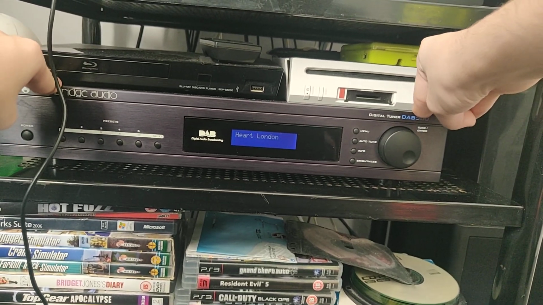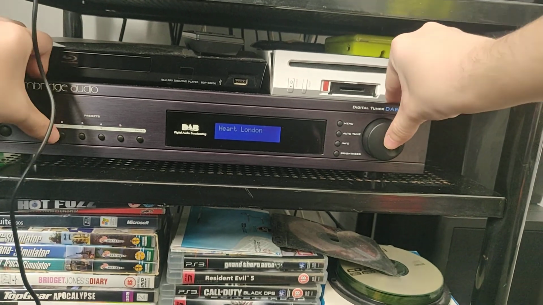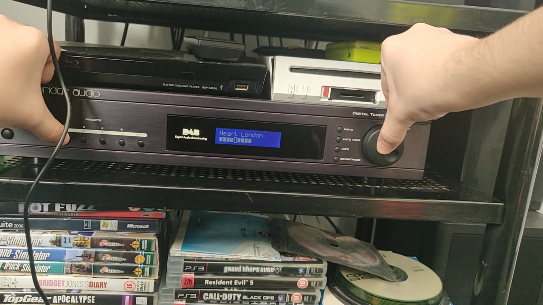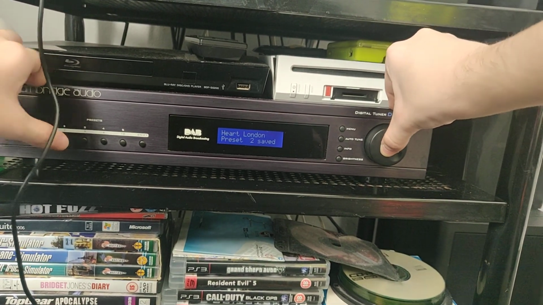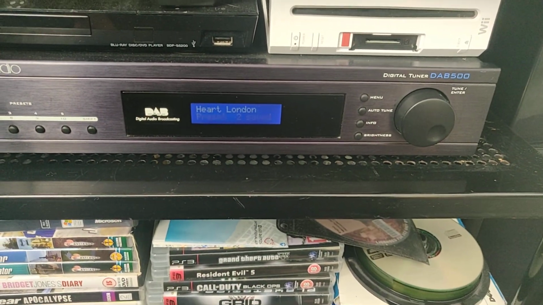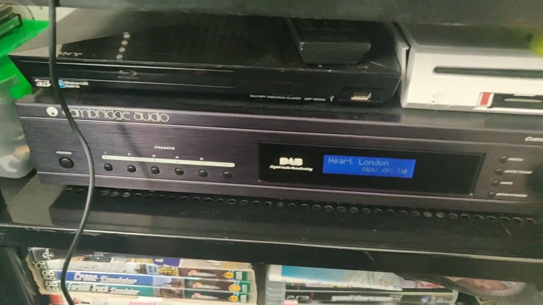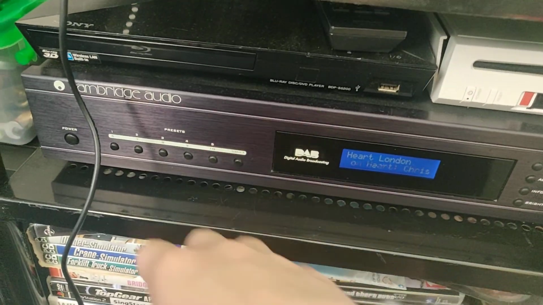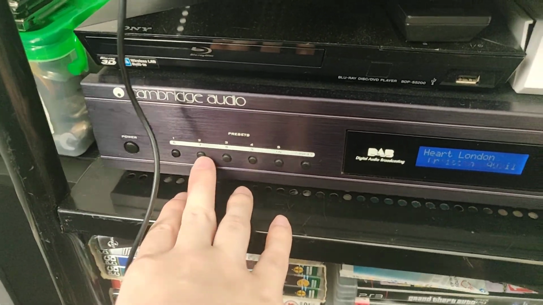Say I want to save BBC Heart, I just hold it down and it saves Heart as preset 2. So it will save that. And obviously it's the same for 3, 4 and 5, and I'm not sure how you do 6 and 7 actually.